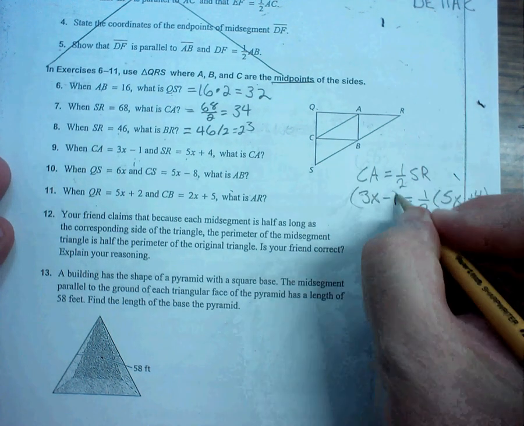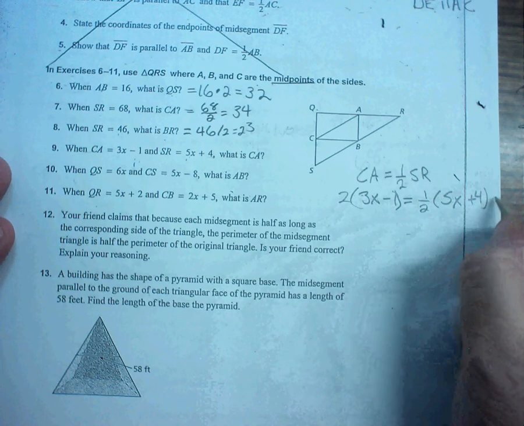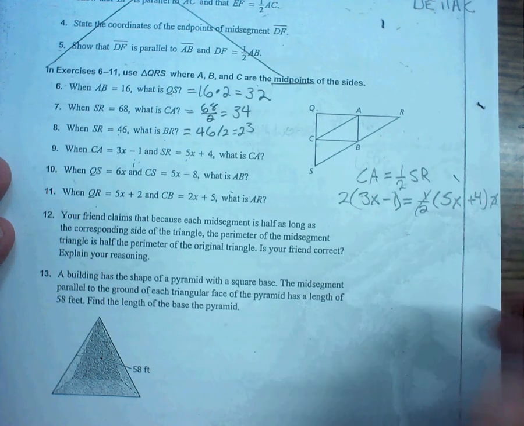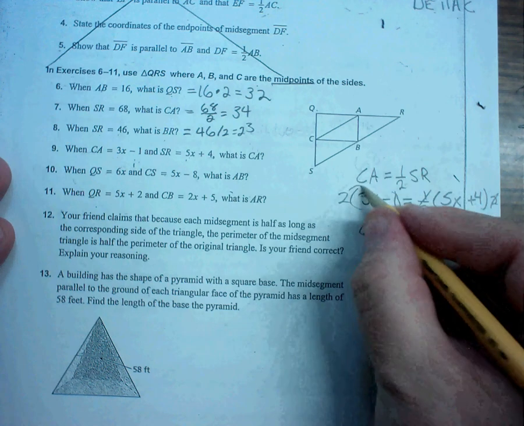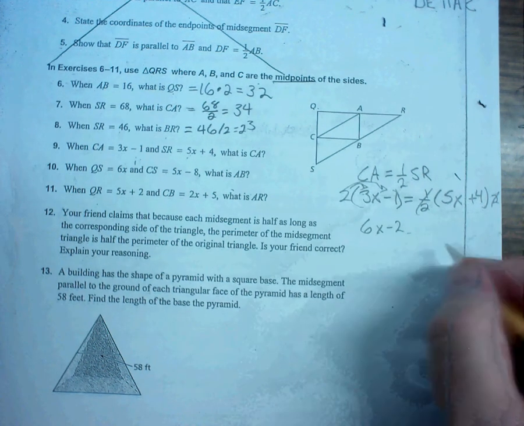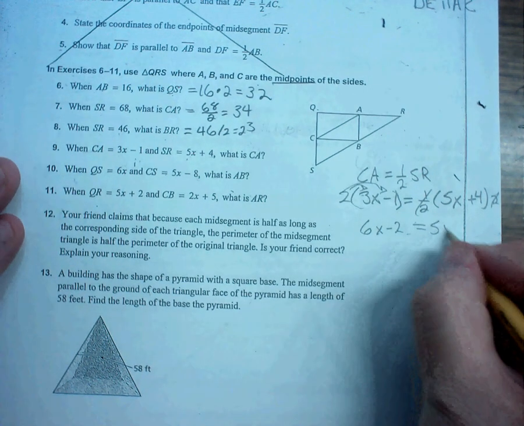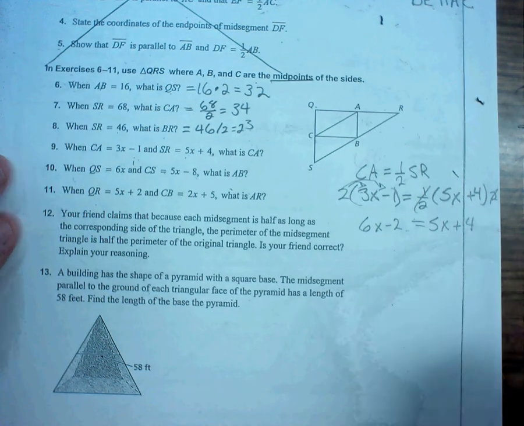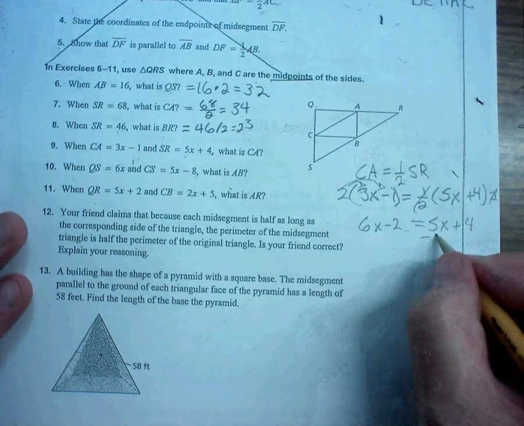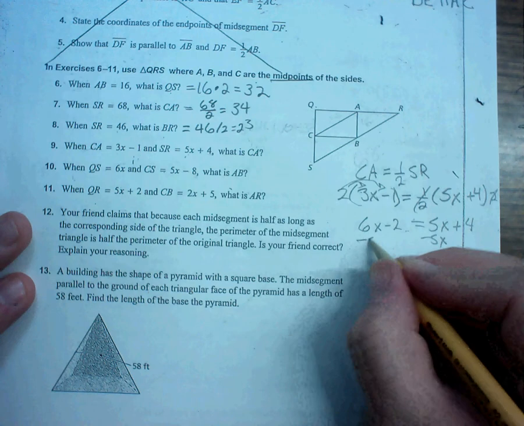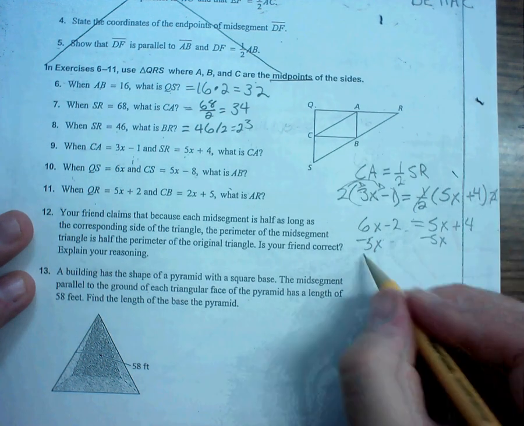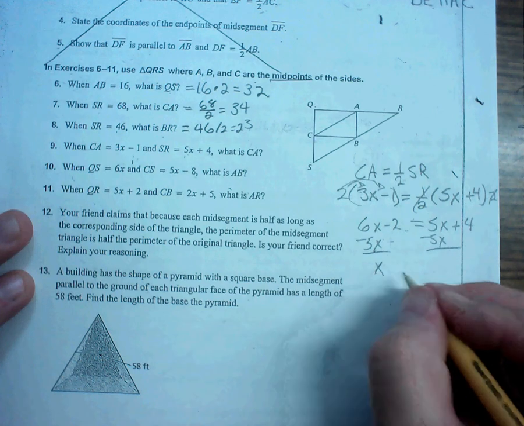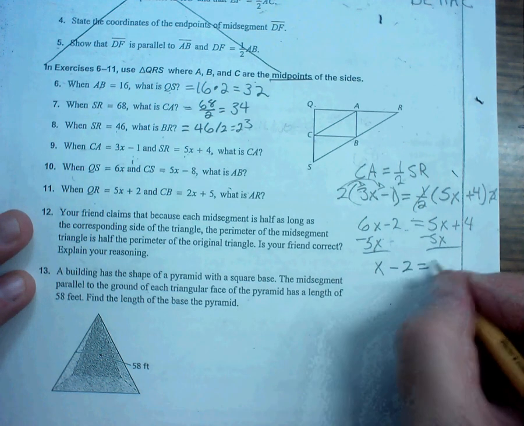Now, one way that I could get rid of the 1/2 is to multiply both sides by 2. So this times 2, this times 2, this cancels with this 2, and I get 6x minus 2, because I'm going to distribute the 2 through the parentheses, is equal to 5x plus 4. Subtract 5x, subtract 5x, and I get x minus 2 equals 4.